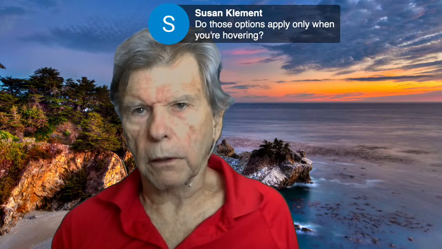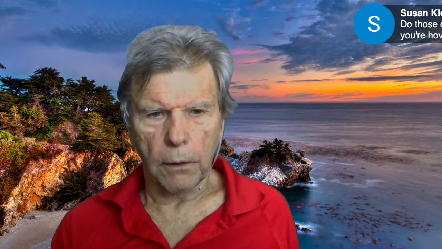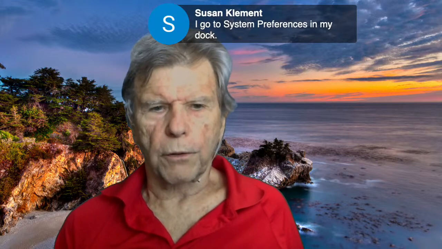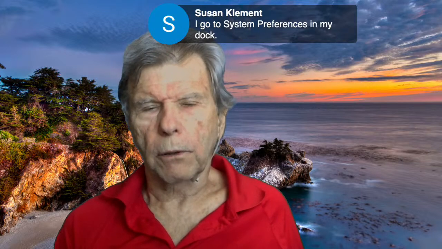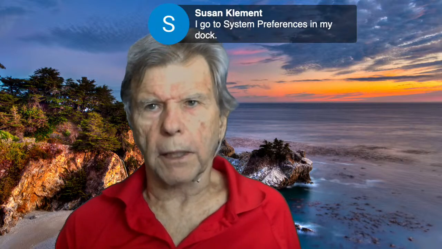So Susan asked, do those options apply only when you're hovering? Yes, so you have to put your arrow, your cursor arrow, on the line of text that you want, and hold down the command key. Okay, so you may have system preferences in your dock, so you can skip the step of going to your Apple menu and going to system preferences and going to accessibility. But again, you can put that accessibility icon in your menu bar and skip even more steps.